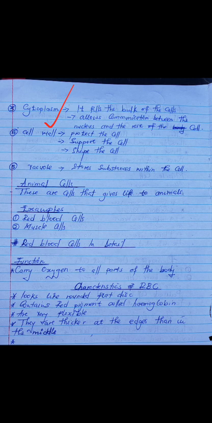Okay. Then number 5, we have the vacuole. What is the purpose of the vacuole? It is the one that stores substances within the cell. It stores substances within the what? The cell. I hope you are assisted. Now let us talk about the different types of cells in detail.